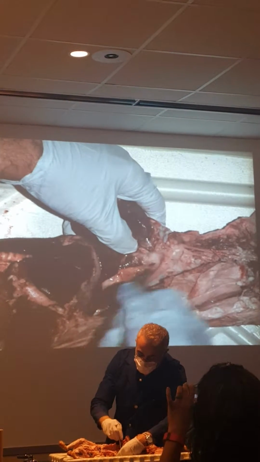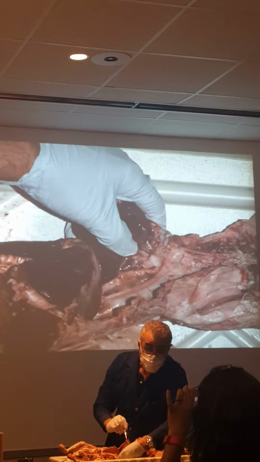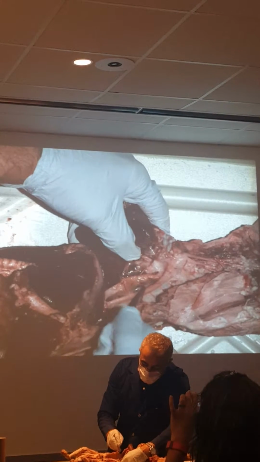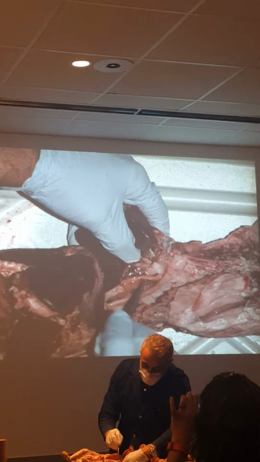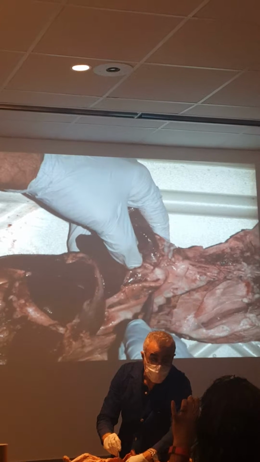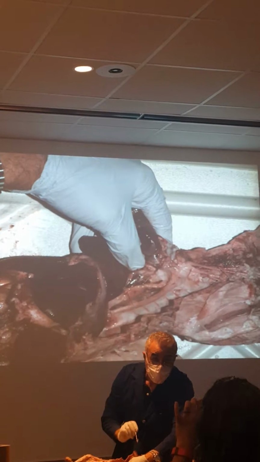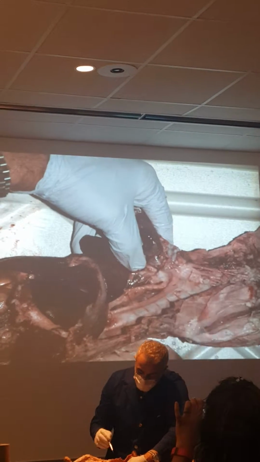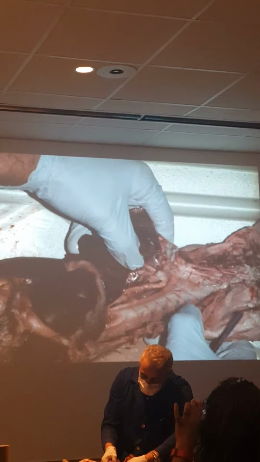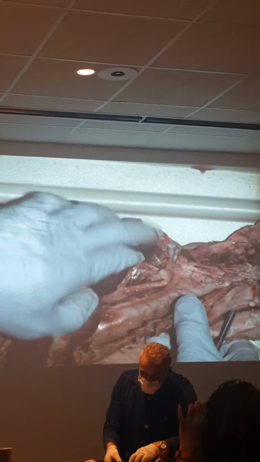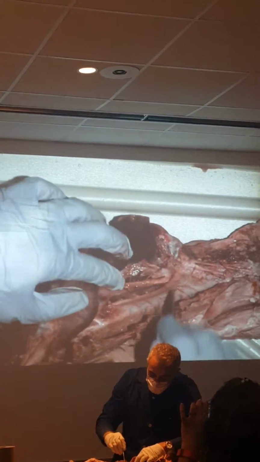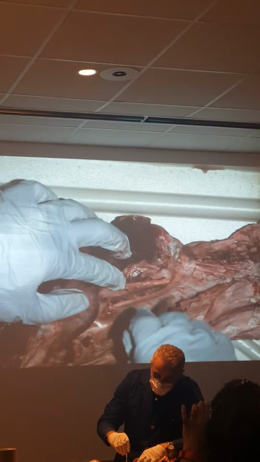You're going to see two tubes, right? The bottom tube, this one is esophagus. This one is descending aorta, right? You notice the descending aorta produces blood vessels. On this side, it goes to the ribs.